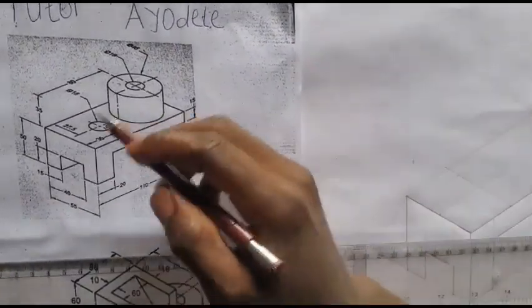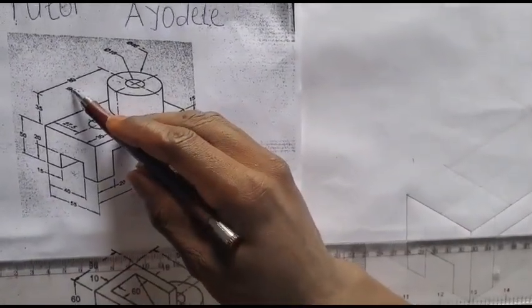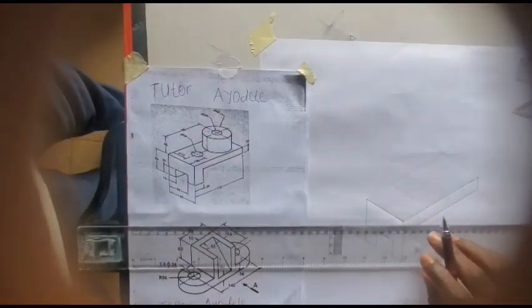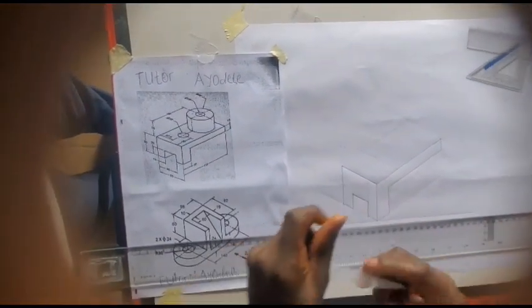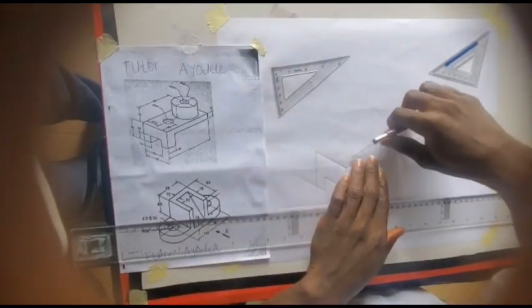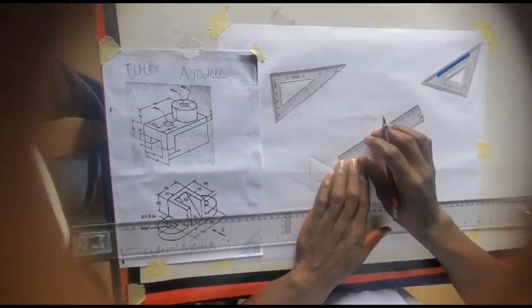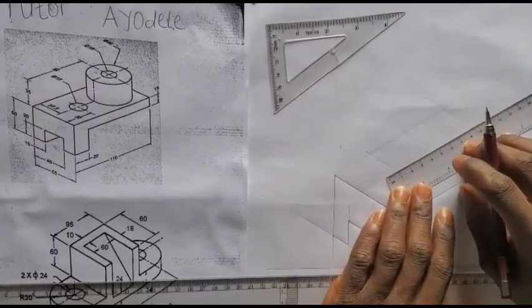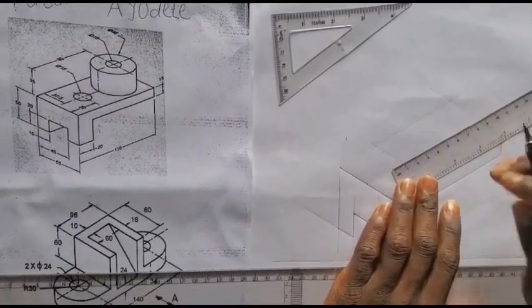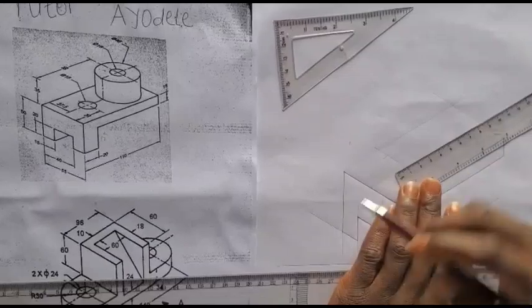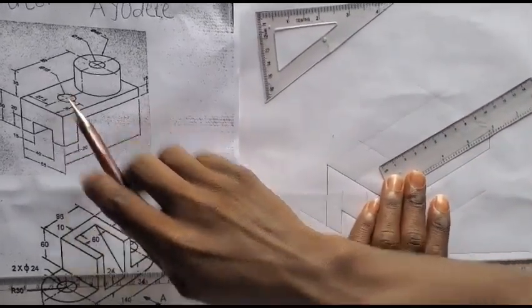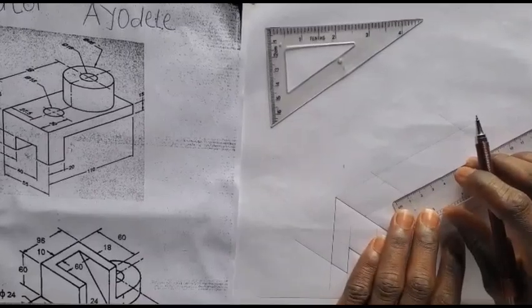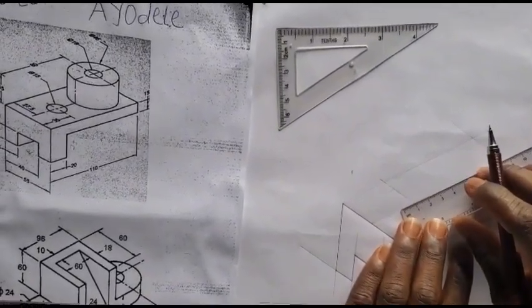Now, we were given the diameter to be 18. That means the radius should be 9. Remember, diameter is 2 times radius. So to get the radius, we are going to divide the diameter by 2. 18 divided by 2, that will give us 9. So we are going to measure 9.